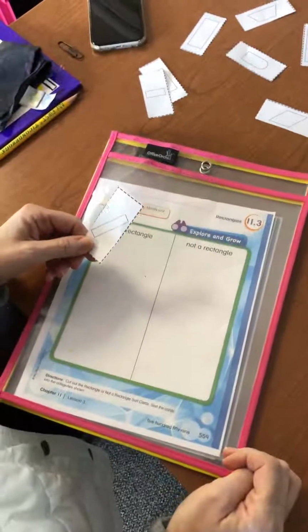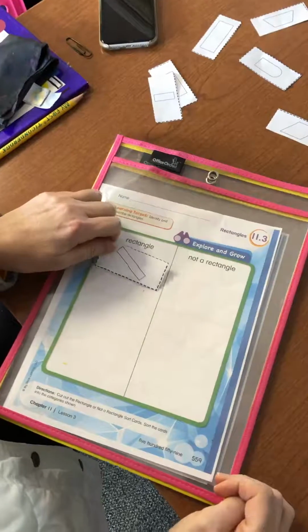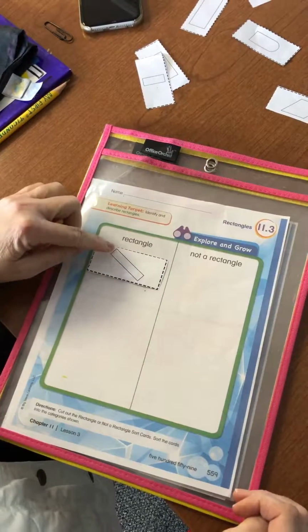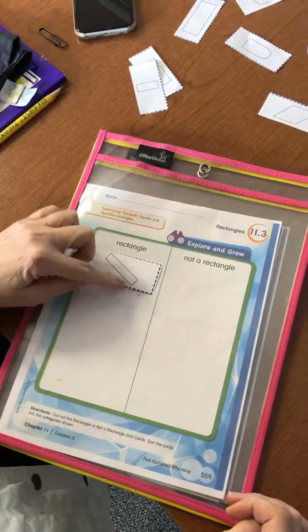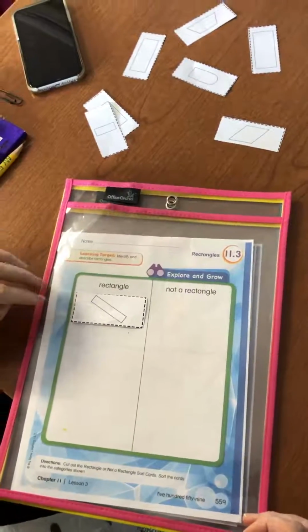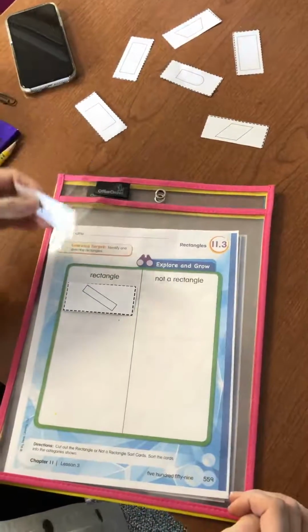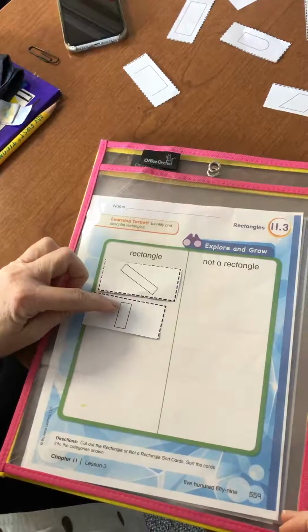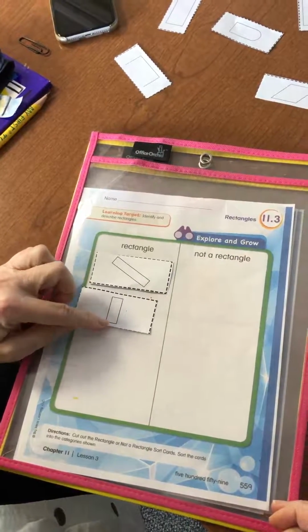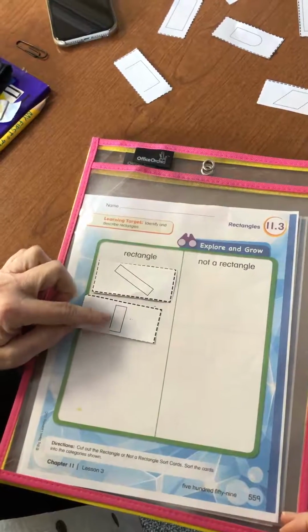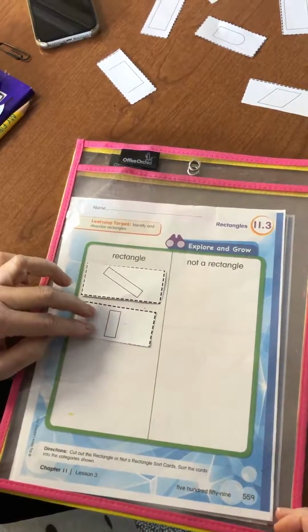This is a rectangle. How can you tell? I know that because it's got 4 sides and 4 L-shaped vertices. Good. Okay, choose another shape. This is a rectangle because it has 4 vertices, L-shaped, and 4 straight sides. Good.